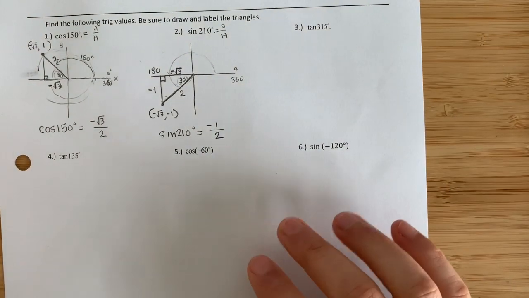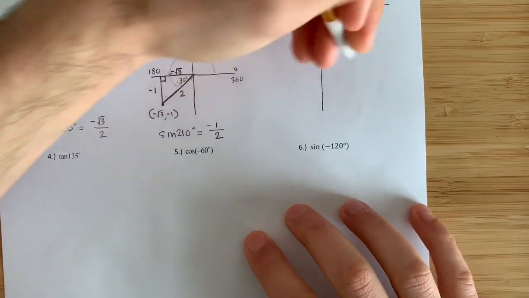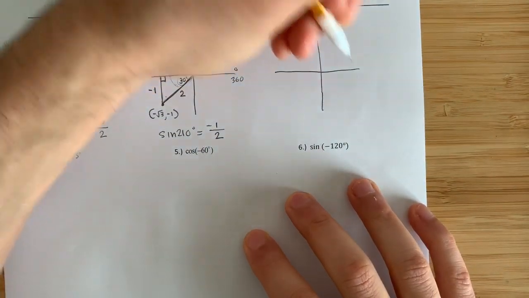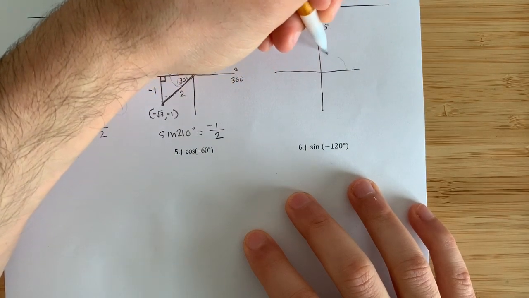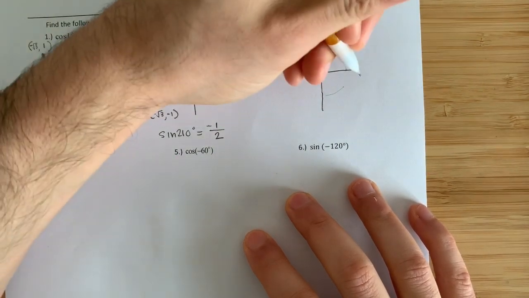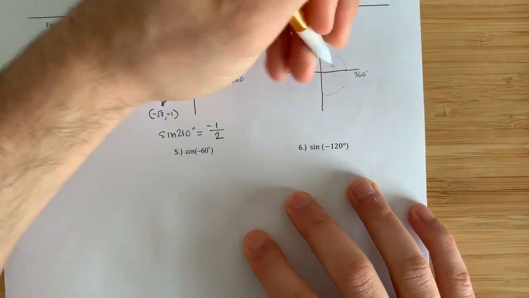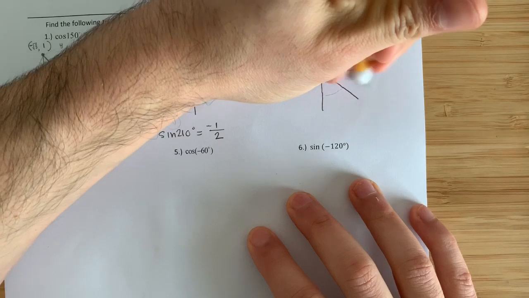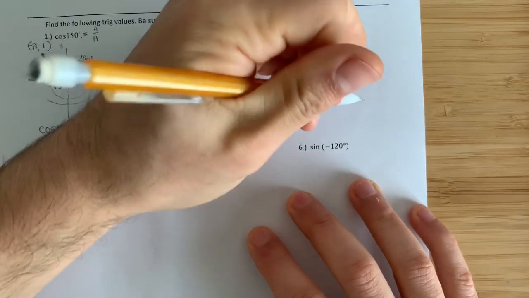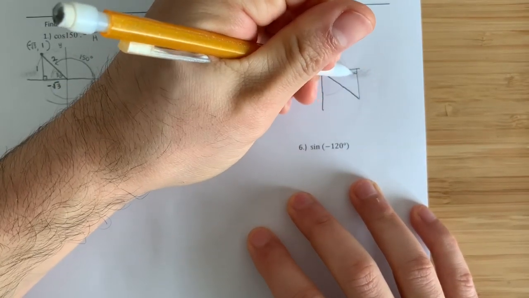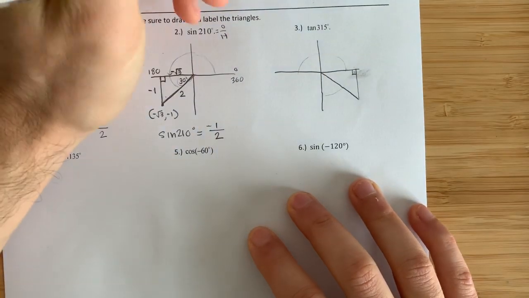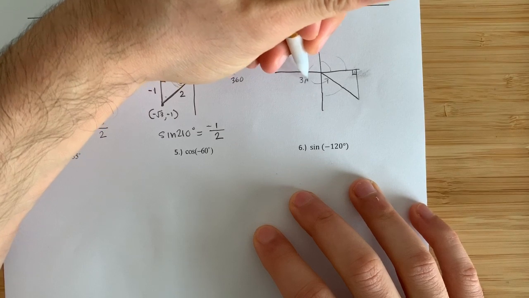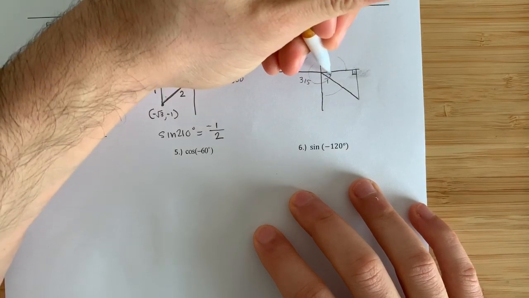Here's number 3. So again, drawing the XY axis. 315 is going to be almost to 360 around, so that's definitely landing in quadrant 4. And then I make my triangle a right triangle here at the x-axis. So from here to here was 315. The leftover is what I need to find.